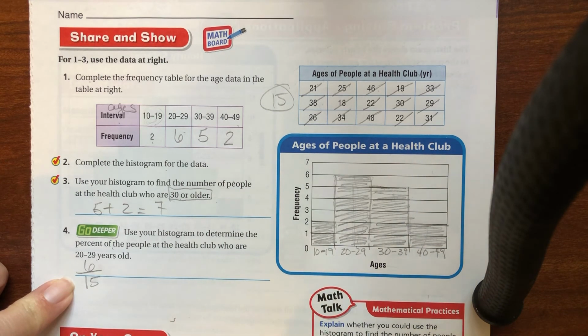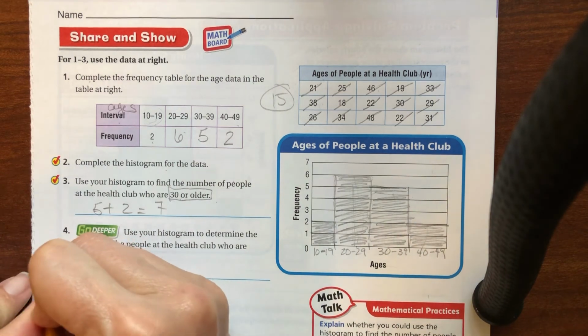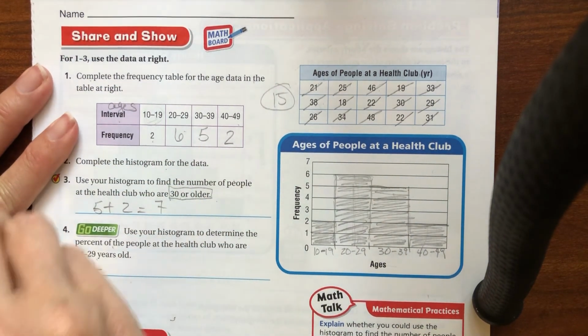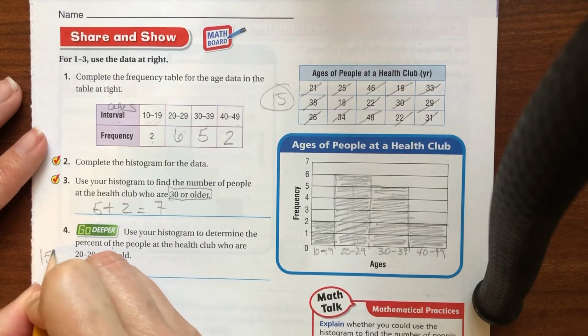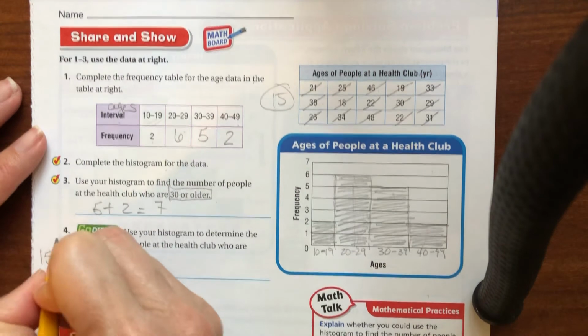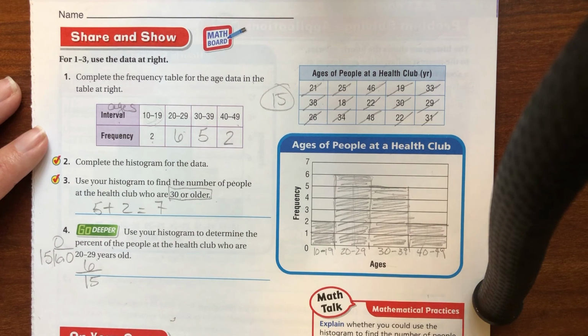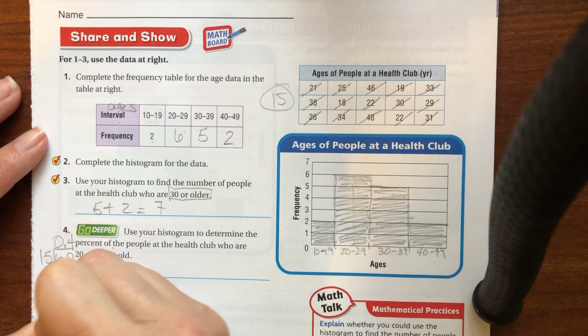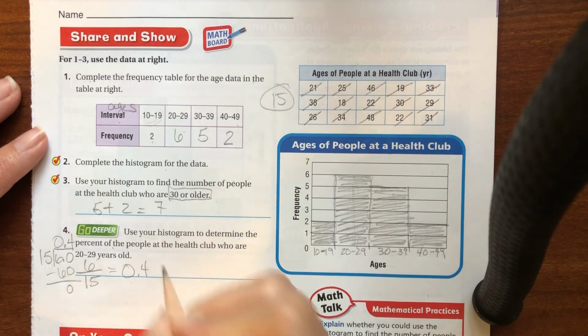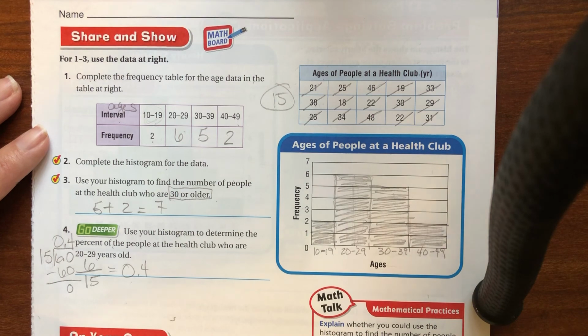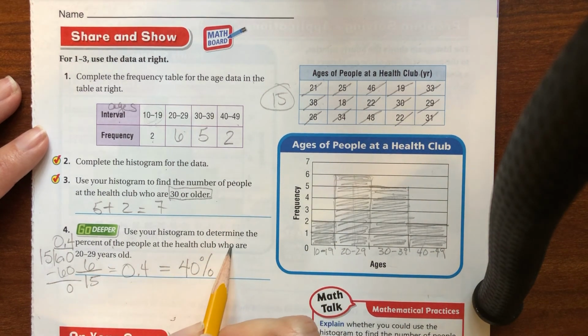So I have to divide 6 by 15 in order to figure that out. Well, that's 0. 15 can't go into 6. But 15 can go into 60, 4 times, and nice and even. So this equals 0.4. If you remember back at chapter 5, 0.4 equals 40%. So 40% of the people at the health club are 20 to 29 years old.